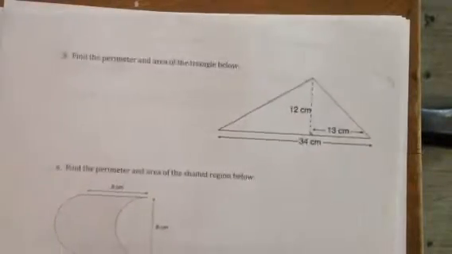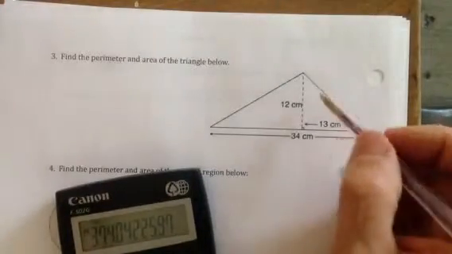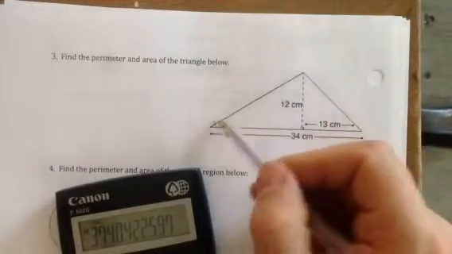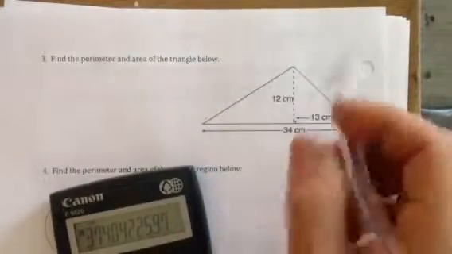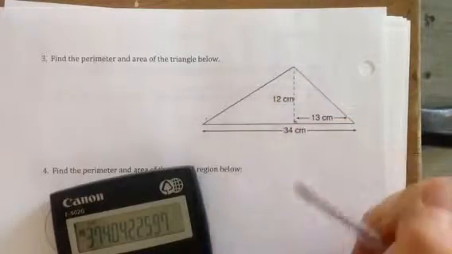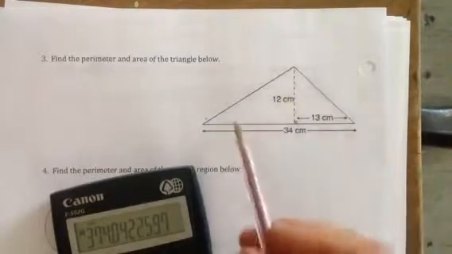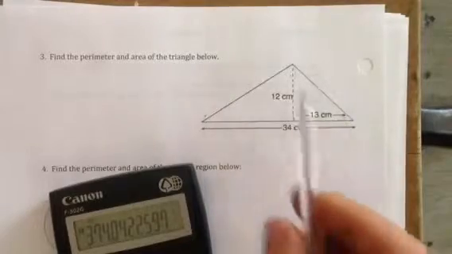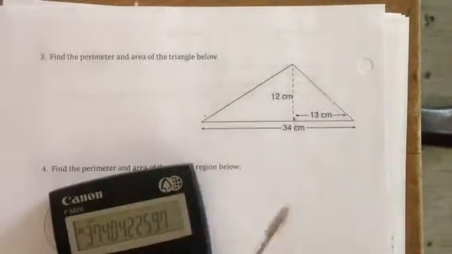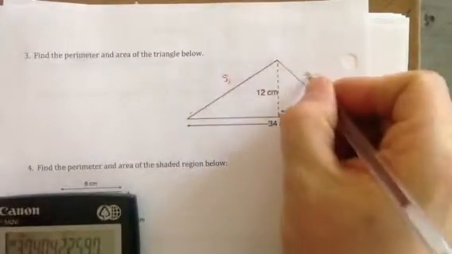Question number 3. Find the perimeter and area of the triangle below. Okay, to get the perimeter, well, we don't know these lengths, right? But we can see that this is a nice right angle, so we can break this into 2 right angle triangles. Okay? Well, we know the height here, and we can certainly get the area easily enough. Base times height divided by 2. We have the base, we have the height, but we don't have side 1 and side 2 to figure out the perimeter. All right, so let's do side 1. Let's just call this one side 1 and this one side 2.